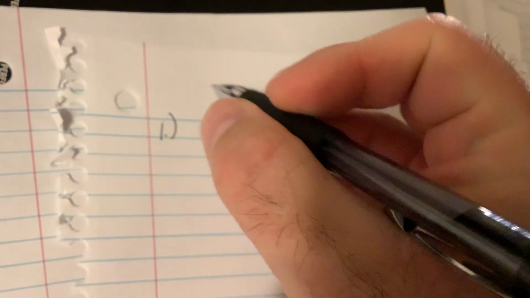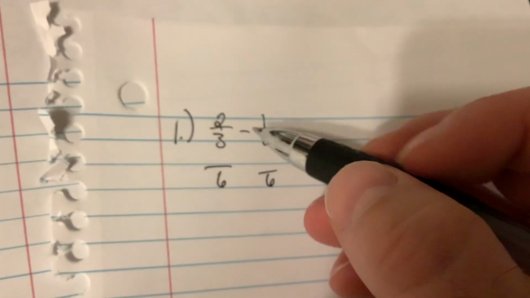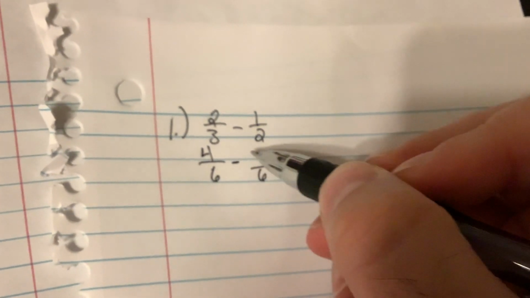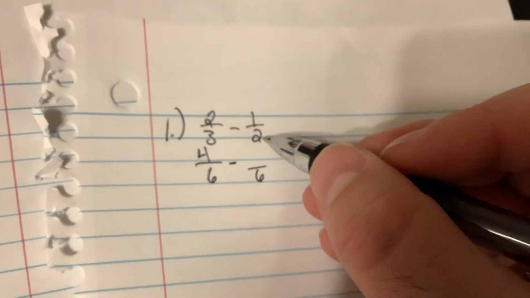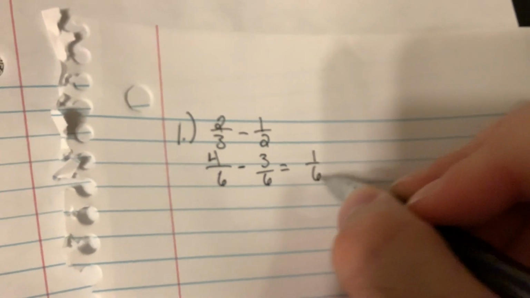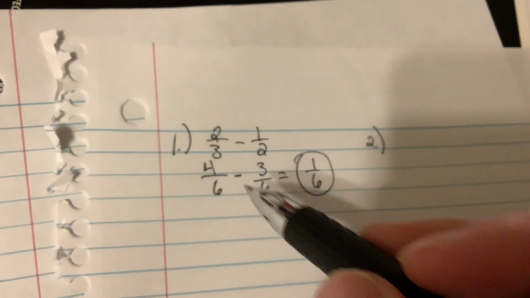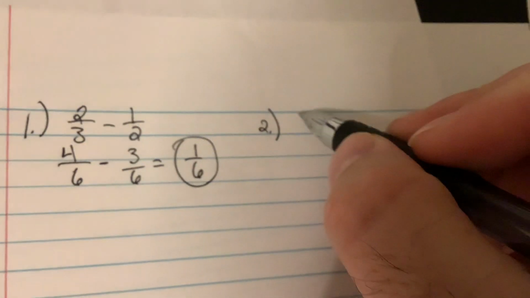Number 1 was 2/3 minus 1/2. Okay, so you have to get the same denominators. The smallest denominator that both of these will go into is 6. So you doubled this, you got to double that. Meaning you multiplied this by 2, so you got to multiply that by 2. And this one you multiplied by 3, so you got to multiply the top by 3. And then you just subtract. Okay, so you get the least common denominator, and then change your fractions, expand them the way they should, and go from there.